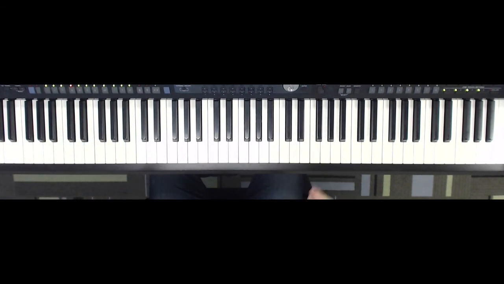So I hope you enjoyed today's lesson thoroughly. We went over how to play the 1-5-6-4 progression in several different musical styles so that you can see what that's like and so that you can try them out. So please practice these, have a lot of fun, and we will see you guys in the next video.